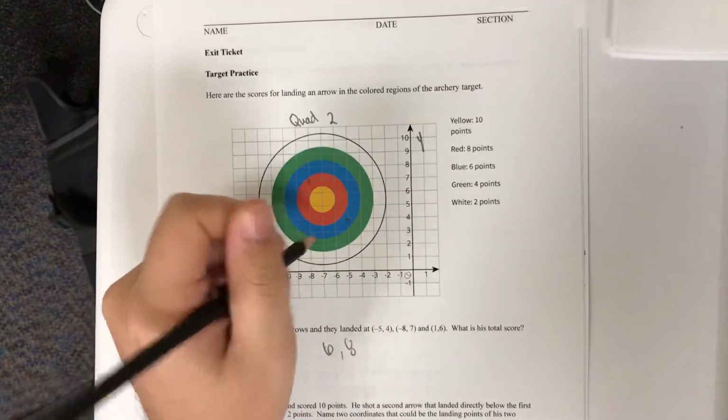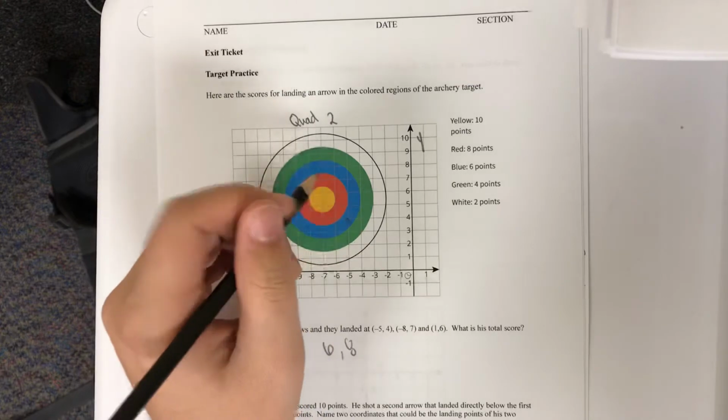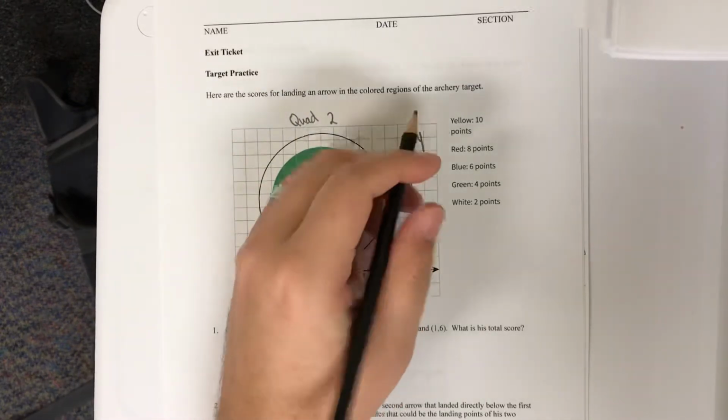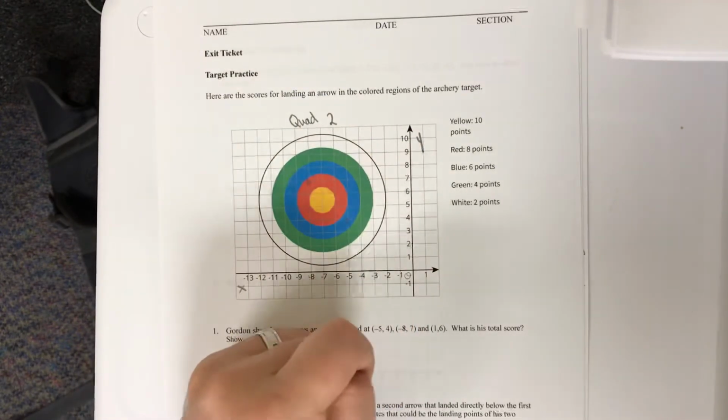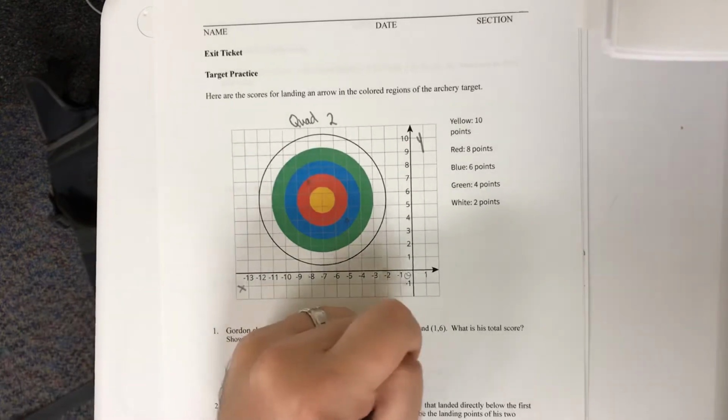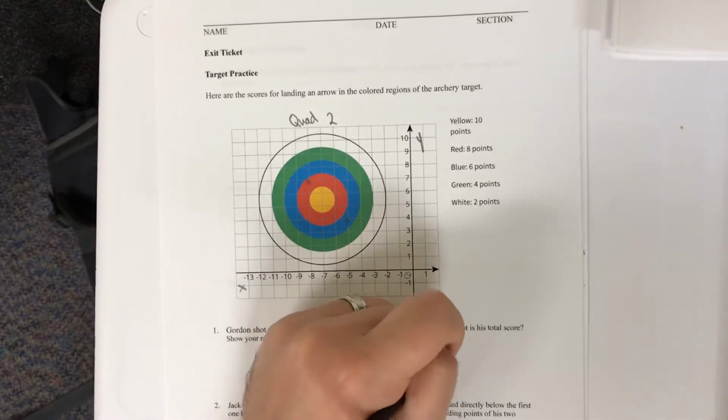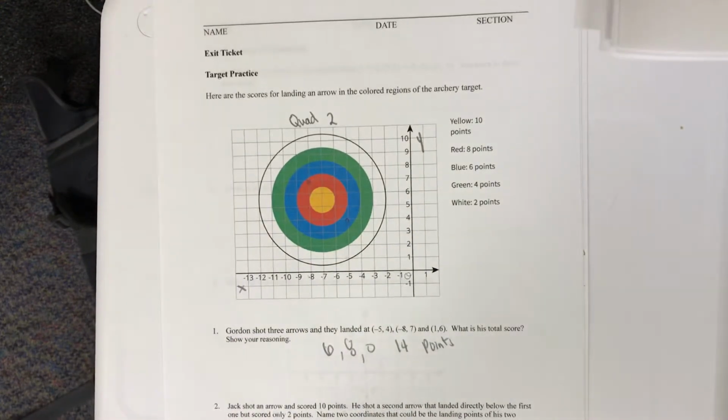And then 1, 6 would be over here, so that's 0 points. What was his total score? Looks like 14 points was his total score because he hit a red target and a blue target. So a total of 14 points.